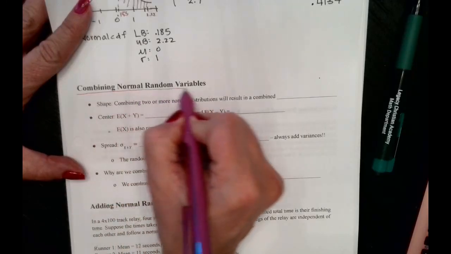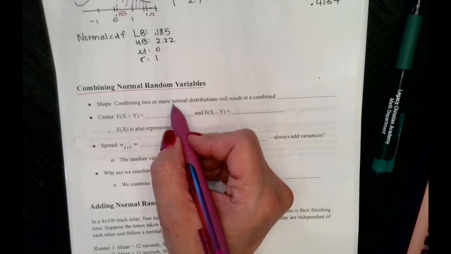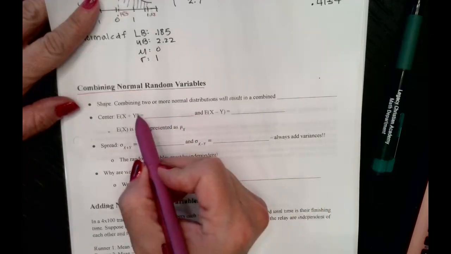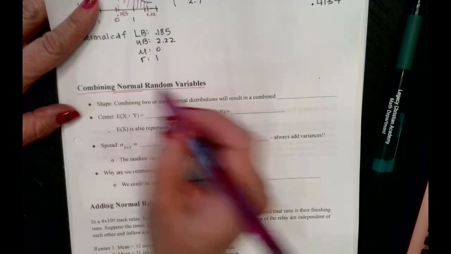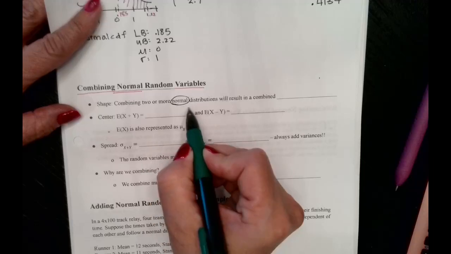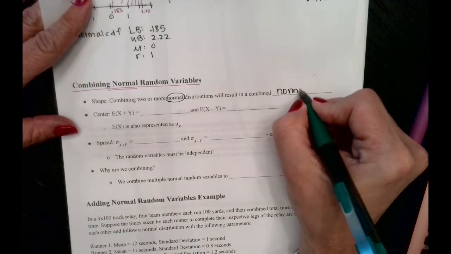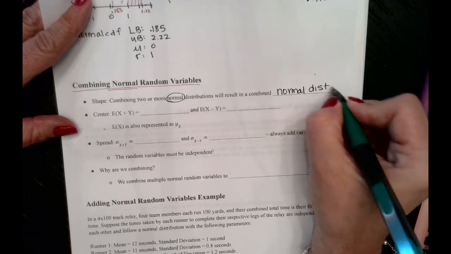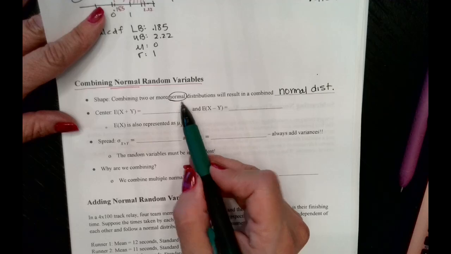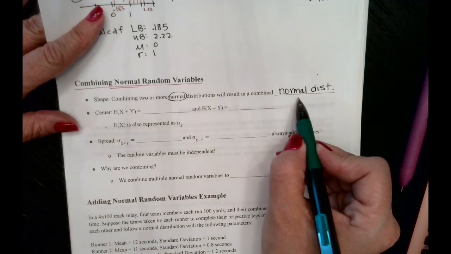Okay, so the best news is this is also not new. So we are combining normal random variables. So we have just finished the section where we did combining random variables in chapter 4. And so the good thing is if it tells us it's normal, then when we combine 2 or more normal distributions, the result will become a combined normal distribution. So if they're already normal, both variables, so in this case we're going to have x and y, then the combined is also normal distribution.